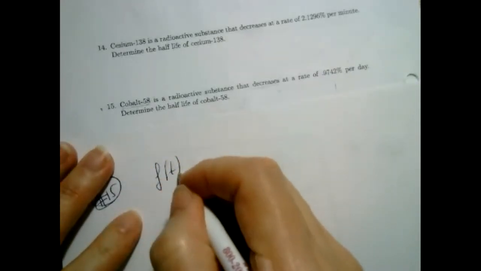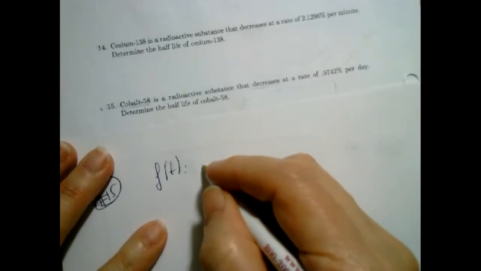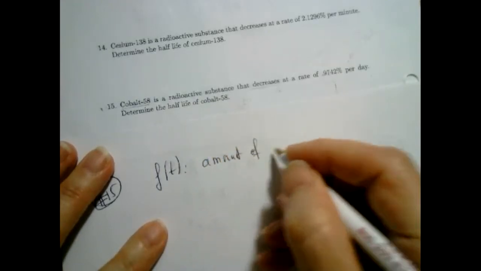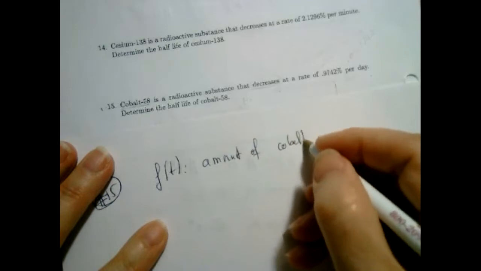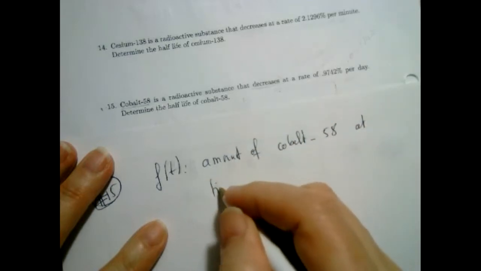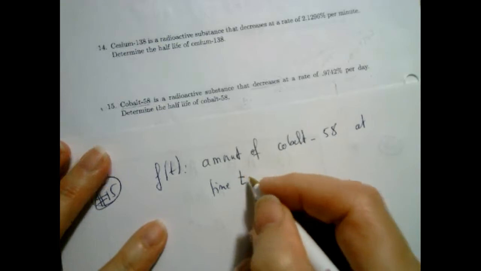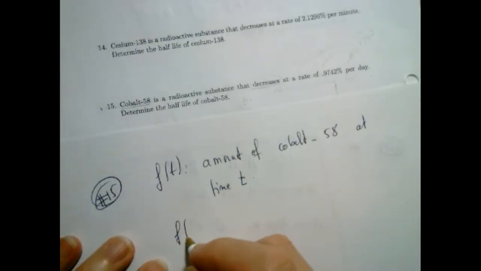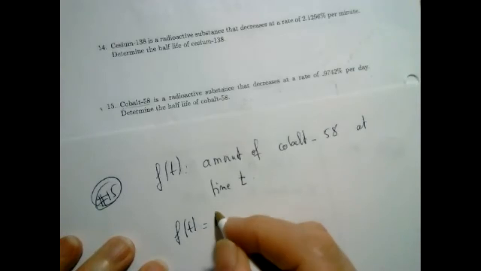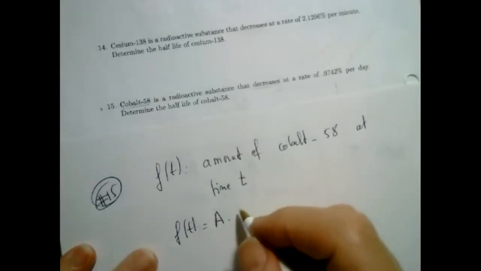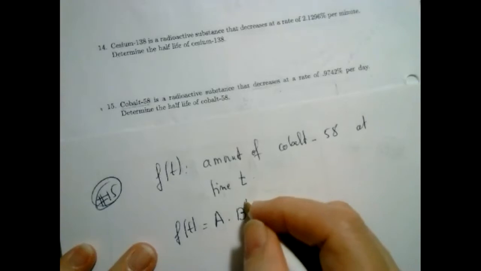I'm going to call f of t the amount of cobalt 58 at time t. And f of t is the initial amount, that I have no idea what it is because the problem did not tell me in this particular case, times b to the t.